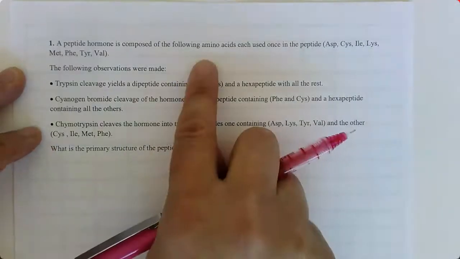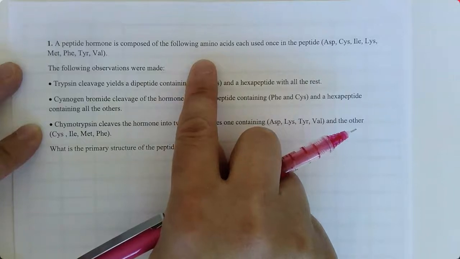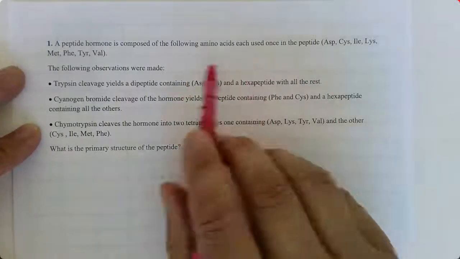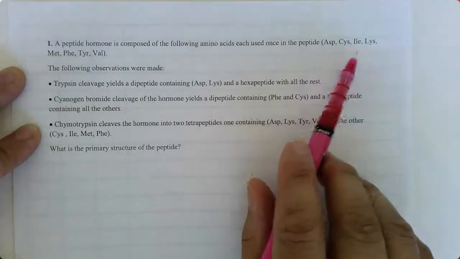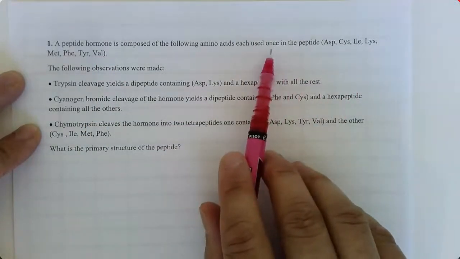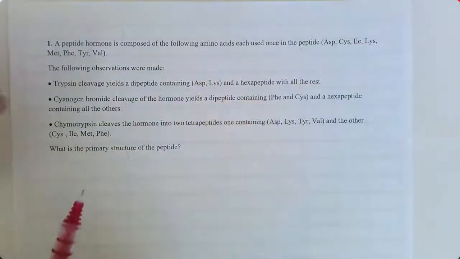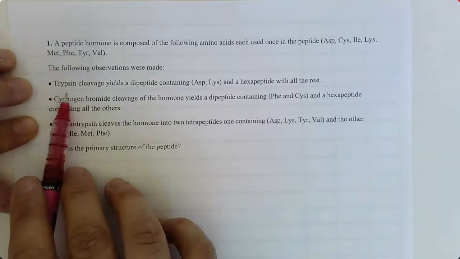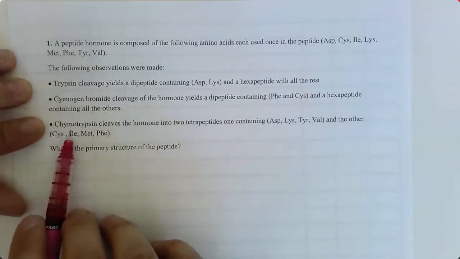So they did a full digest, they hydrolyzed every amide bond, and they quantified each amino acid, and they realized that they have a peptide hormone that has these 8 amino acids, and each is used once in the peptide. They did the following 3 experiments. They did a trypsin cleavage, cyanogen bromide cleavage, and a chymotrypsin cleavage.